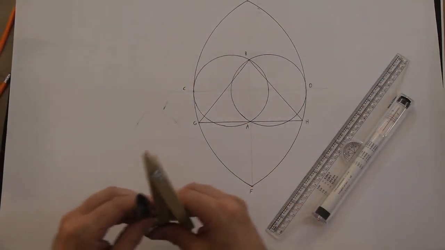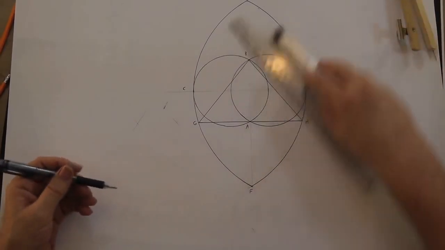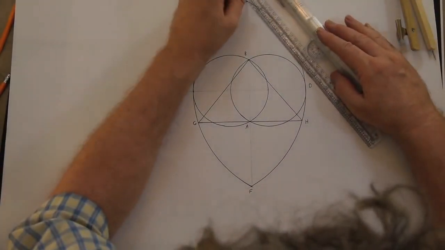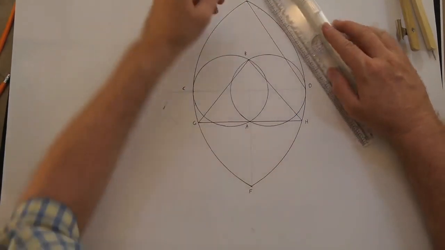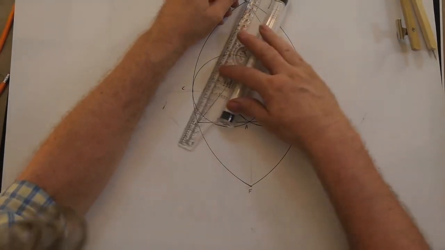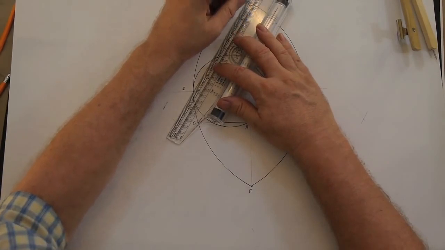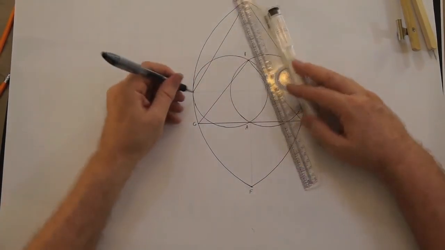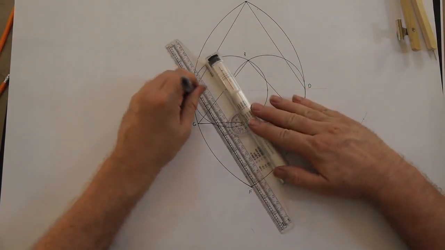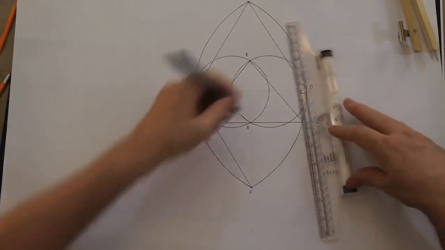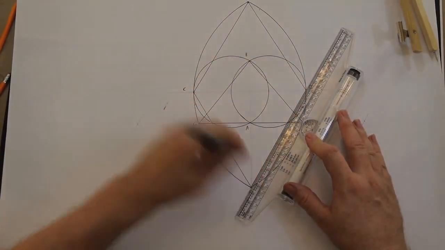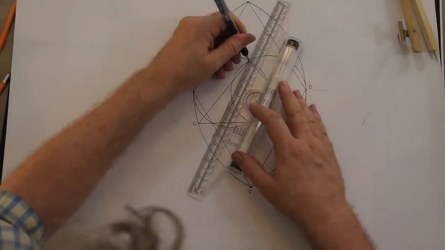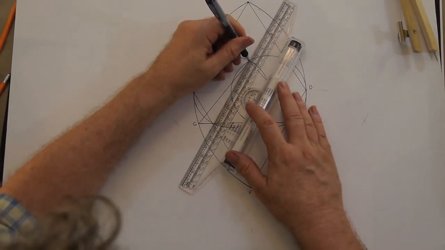Let's see, what else can I do with this? Oh, you know what looks good? In the drawing, the way John Michell showed it, he actually introduced the two rhombuses that are formed by the outer and the inner vesica. Like this.